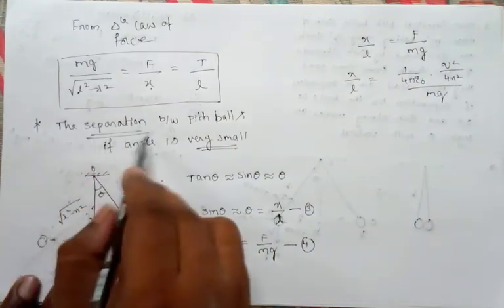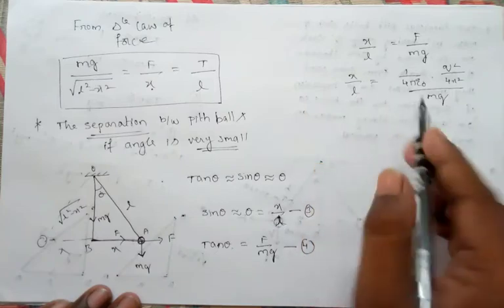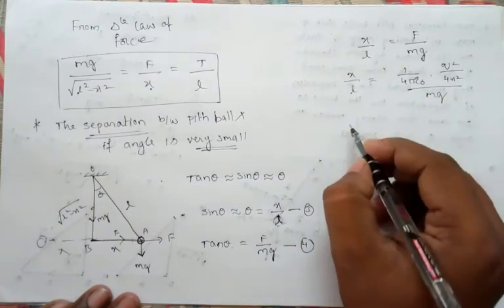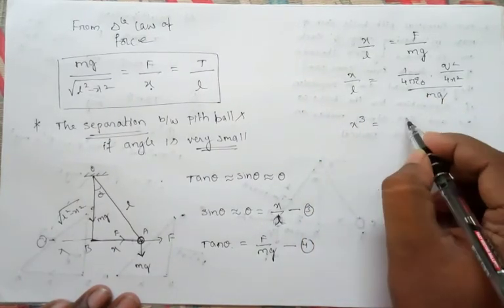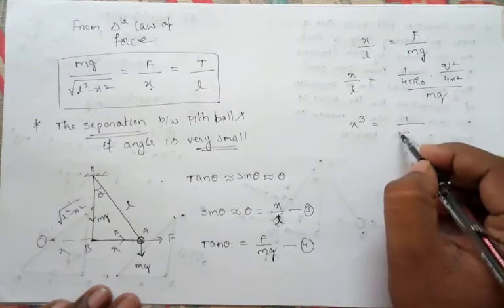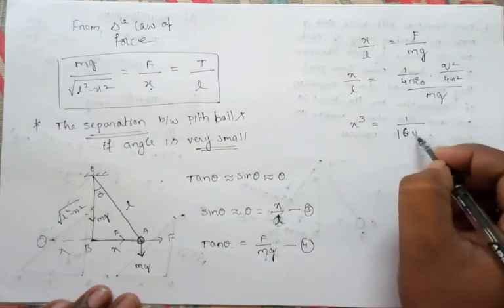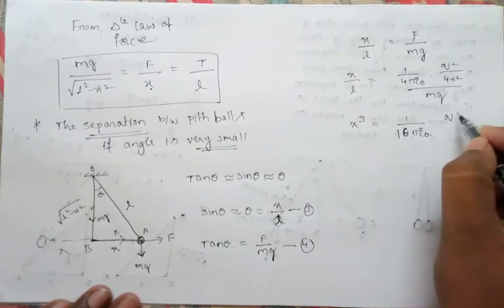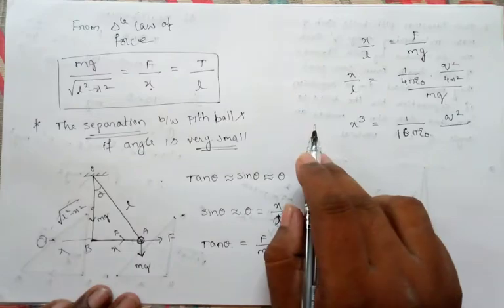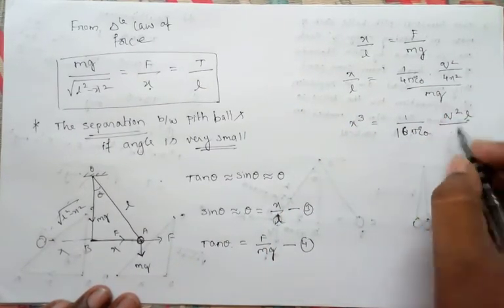We want the separation x, so taking this x square to the other side, x cube equals 1 upon 16 pi epsilon naught, q square L by mg.